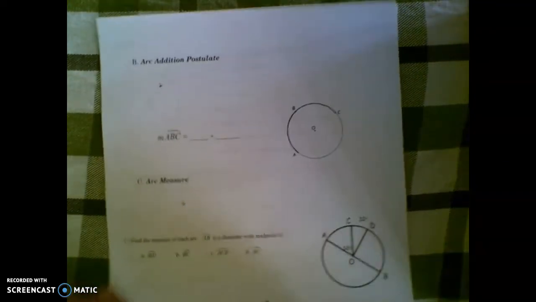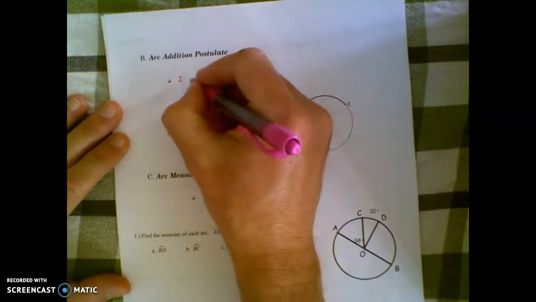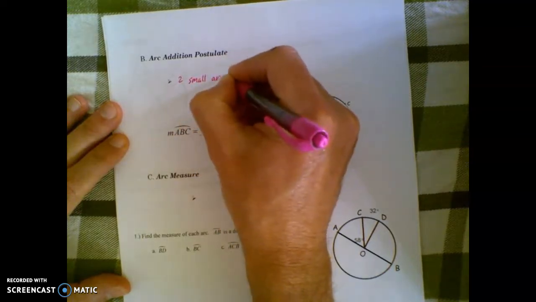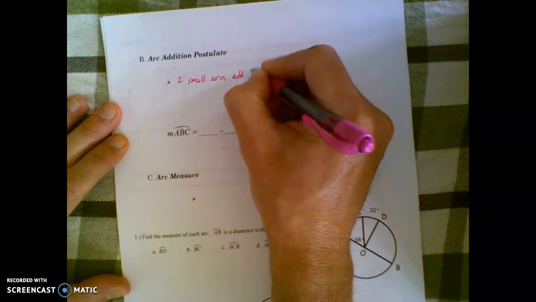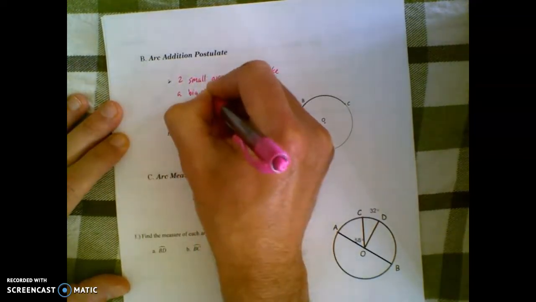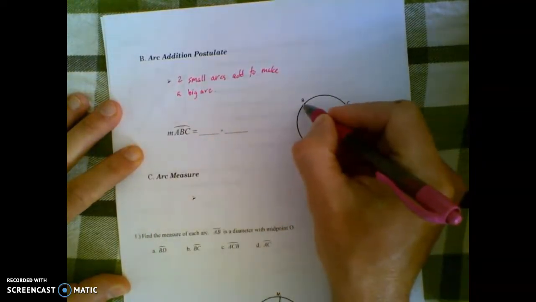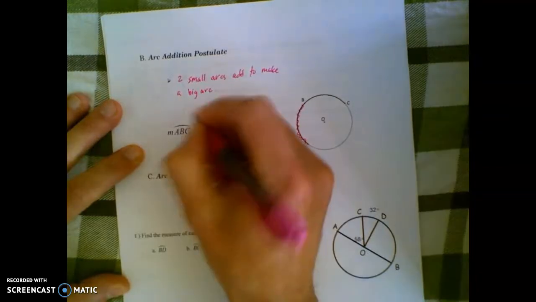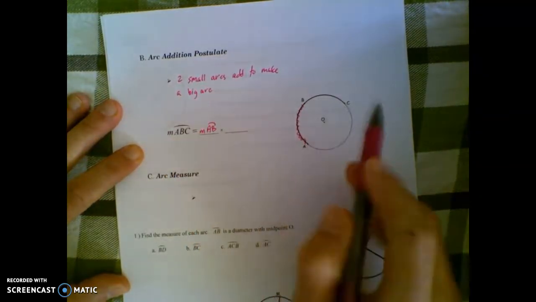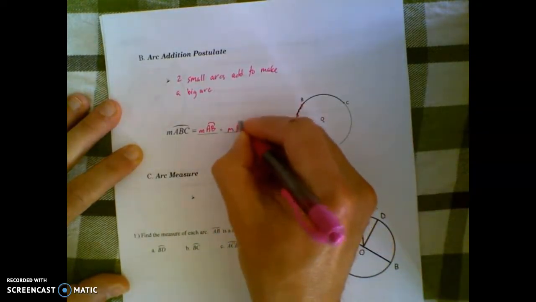All right. So arcs behave just like segments and angles because we have the arc addition postulate, and that's where two small arcs can add to make a big arc. So for instance, down here I have this arc ABC, which is kind of made up of two different arcs. You have arc AB, so I'd say the measure of arc AB, plus the measure of arc BC, which is this other arc, makes this whole arc ABC. So two little arcs can make a big arc.